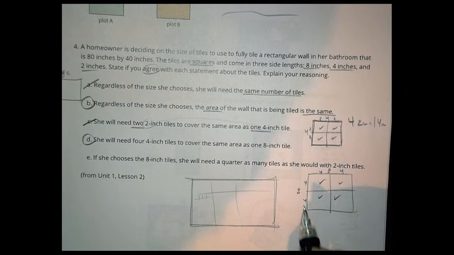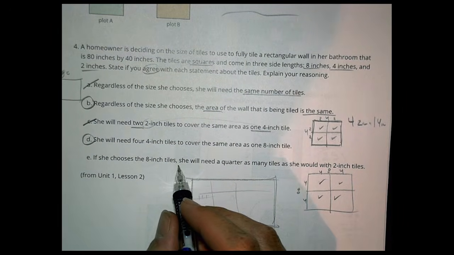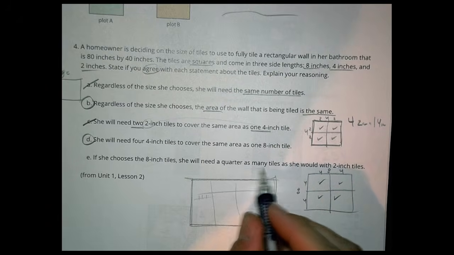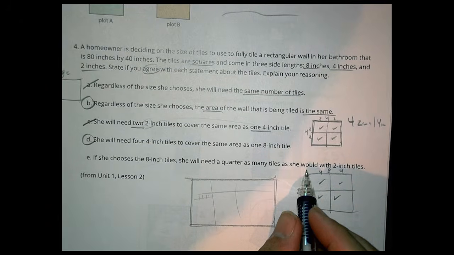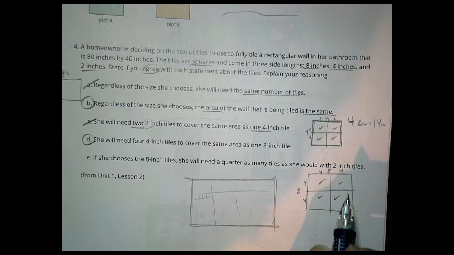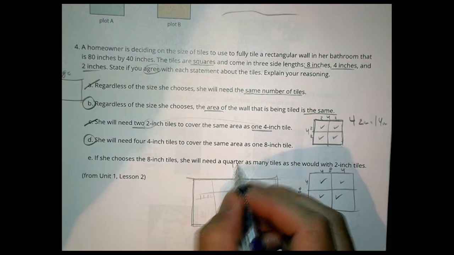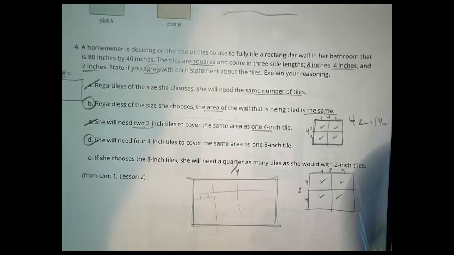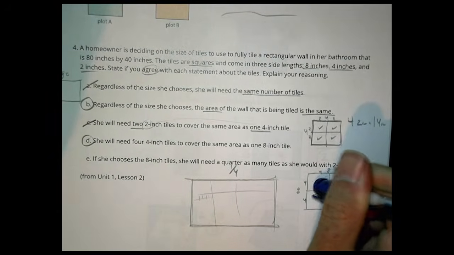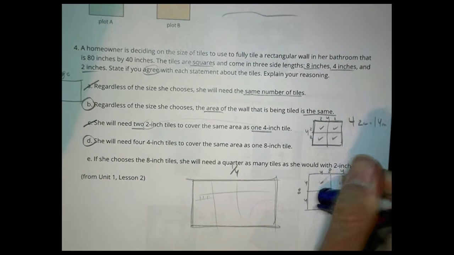If she chooses an 8-inch tile, she will need a quarter as many tiles as she would with 2-inch tiles. Well, a quarter. A quarter is 1/4, right? So let's go back to our 8-inch tiles here, and let's just break it apart some more into 2 inches and see what we have.